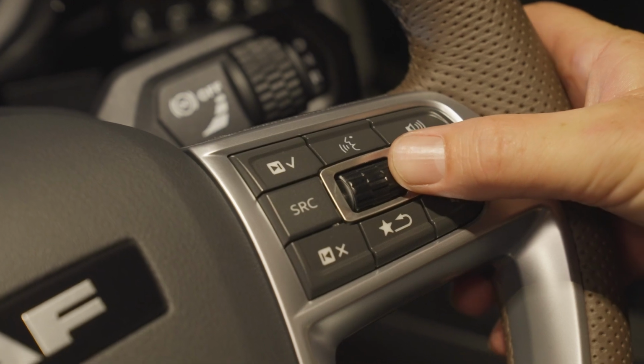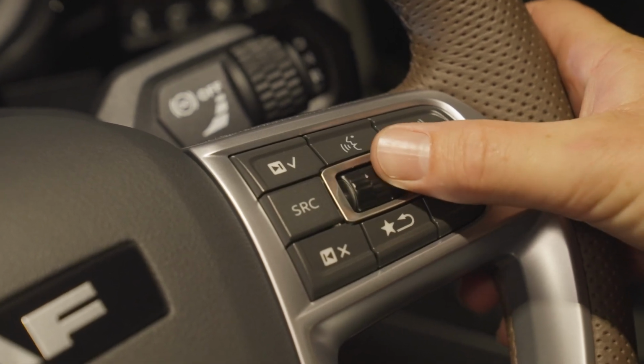The central scroll wheel changes functions depending on the menu screen. It rolls up and down through selections and clicks in for enter or accept functions.